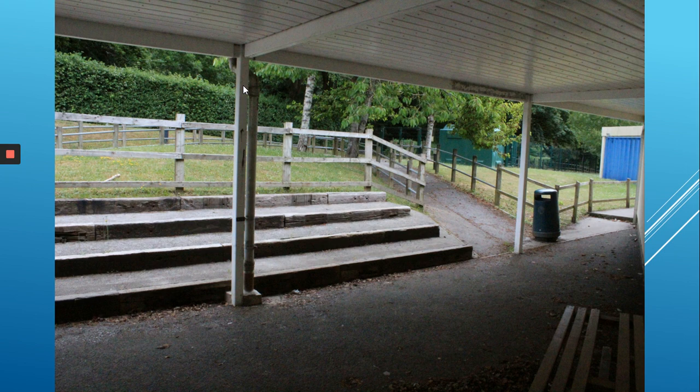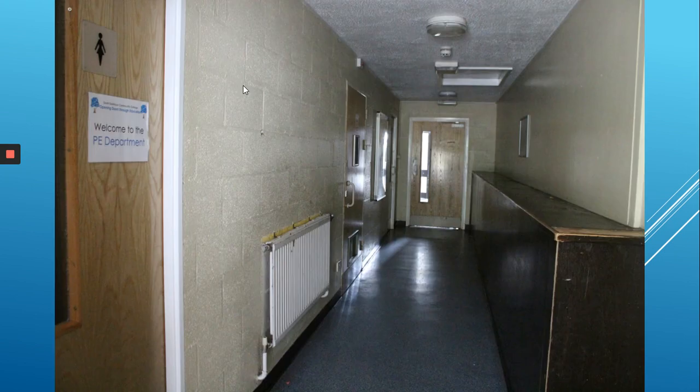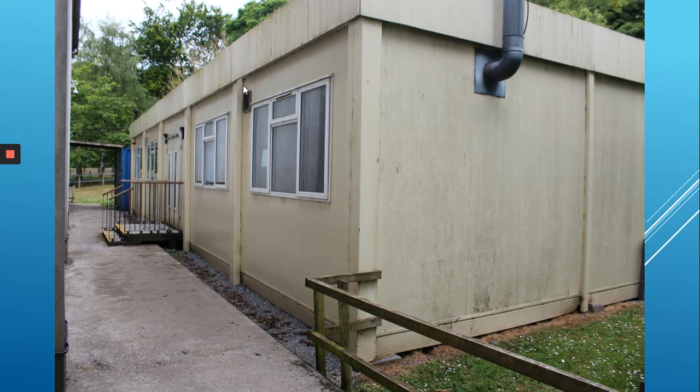And then just coming out of the back of the PE corridor, this is the area that you'll wait for your PE lessons if your PE teacher sends you this way. Okay, this is behind the sports hall. These are two more science rooms.